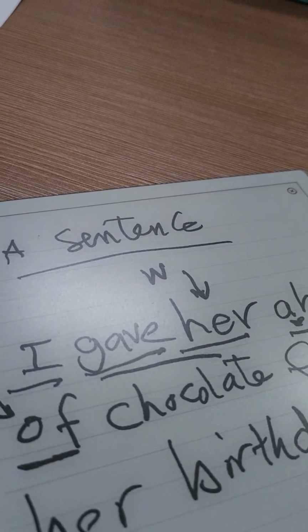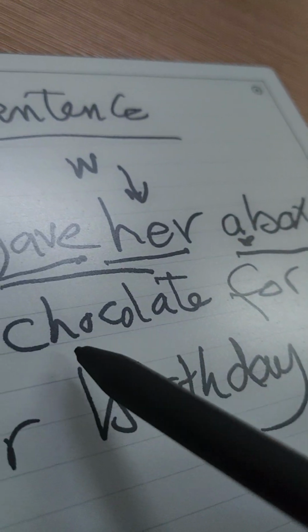A box of. Let's see. A box, not of. No. A box of. I give her a box of. Not a box of. That's wrong. I give her a box of. Good. Chocolate.